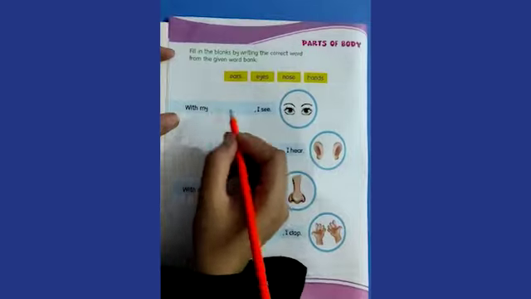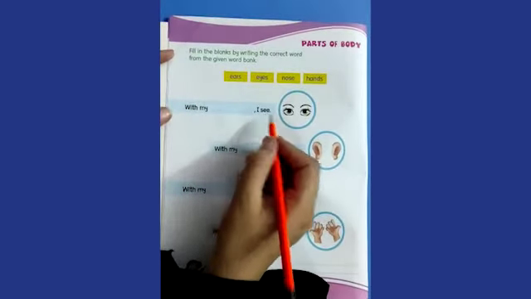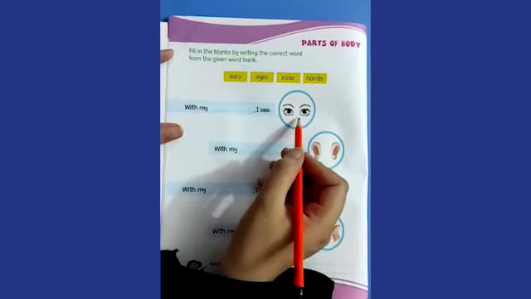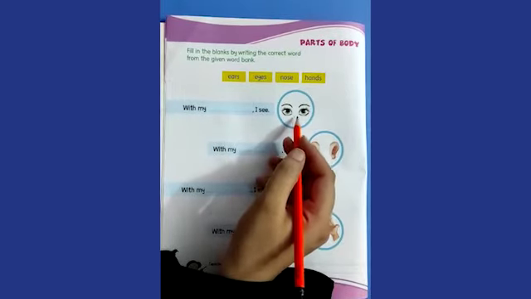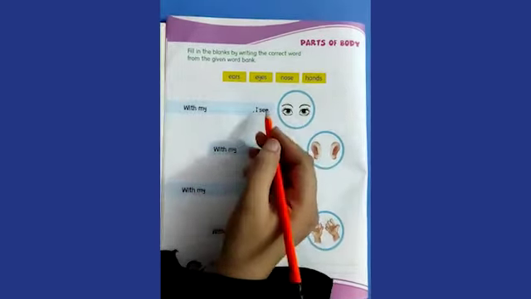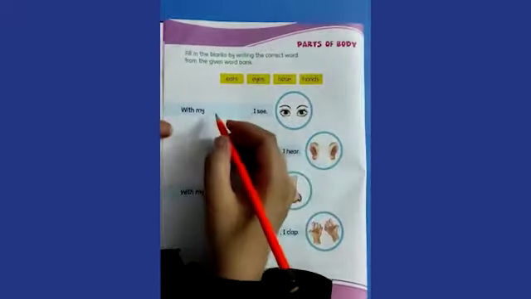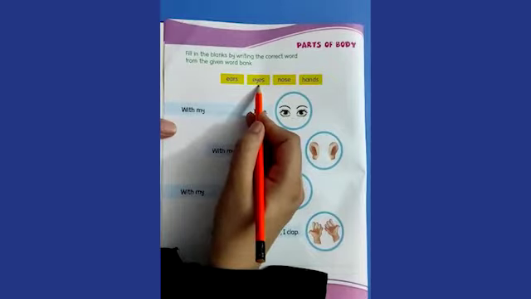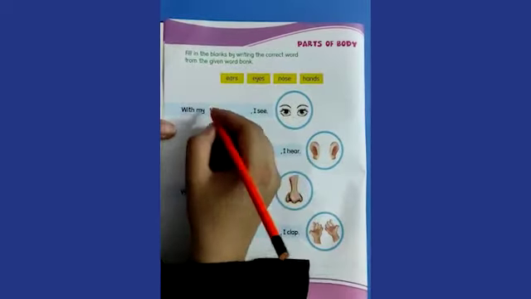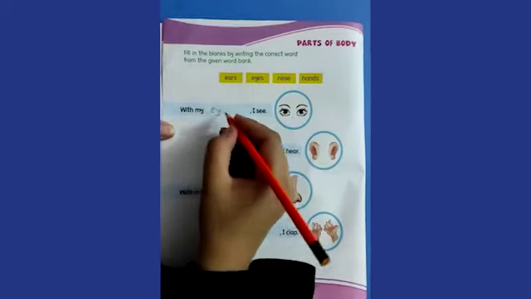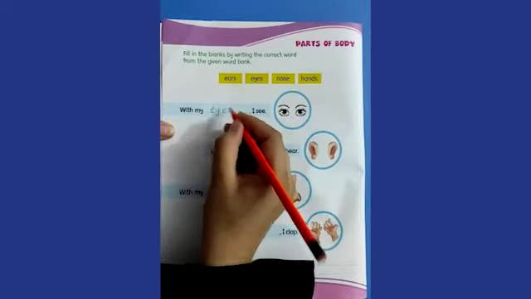With my dash I see. What are these? Eyes. Here is eyes. With my eyes I see.